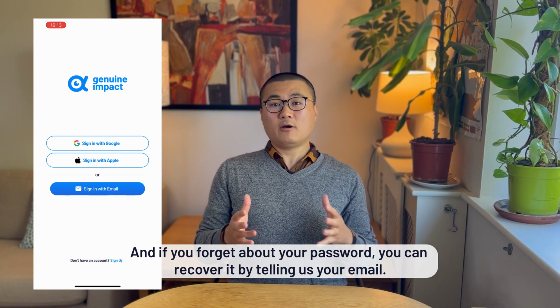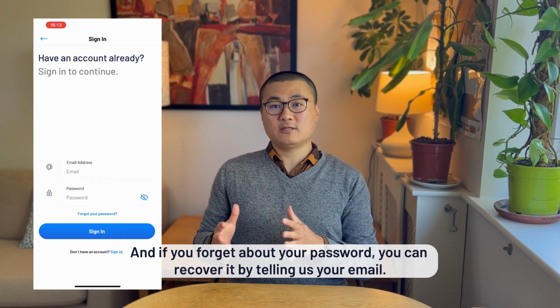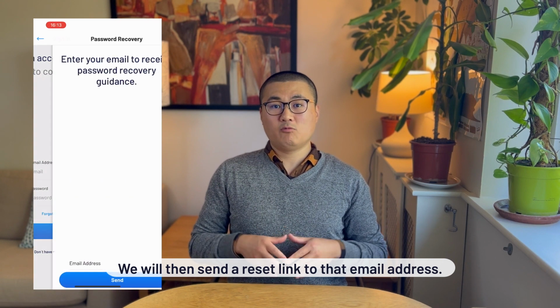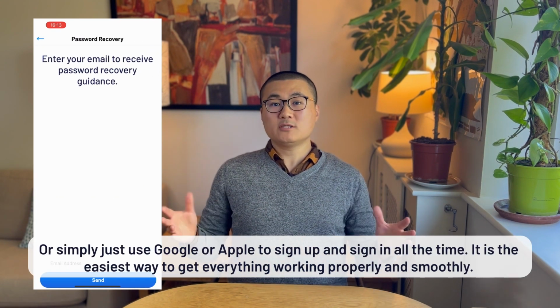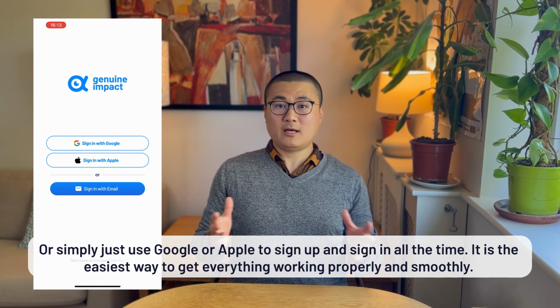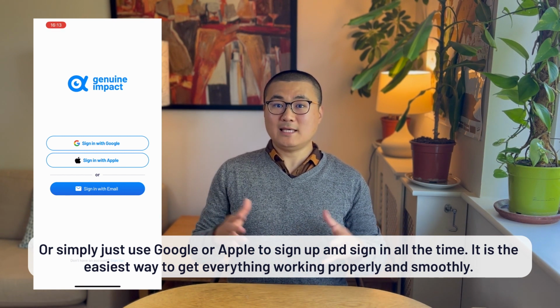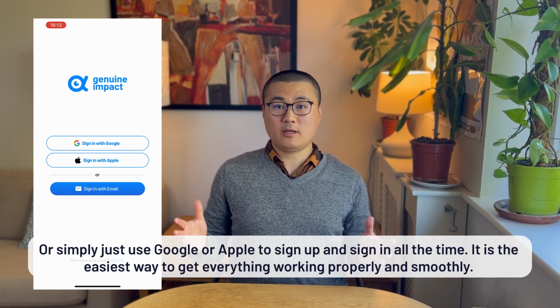And if you forget about your password, you can recover it by telling us your email. We will then send a reset link to that email address. Or simply just use Google or Apple to sign up and sign in all the time. It is the easiest way to get everything working properly and smoothly.